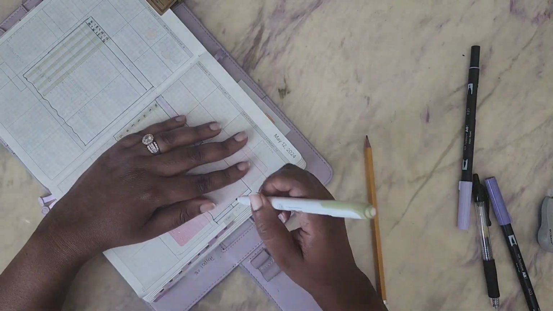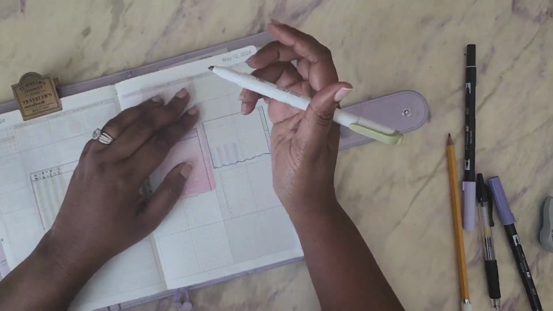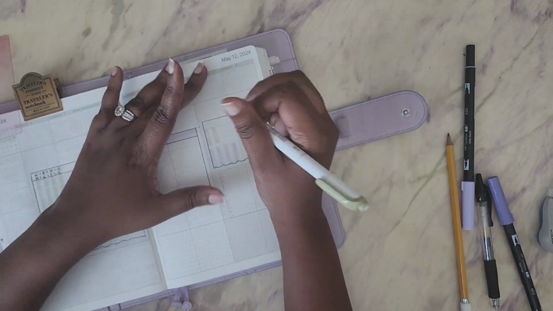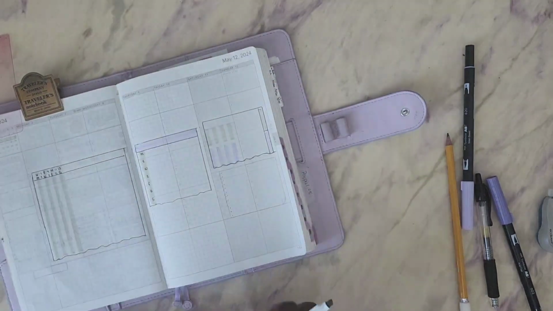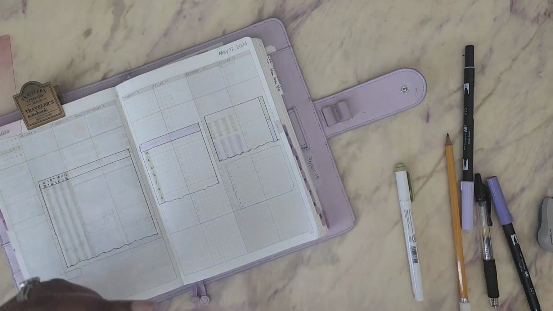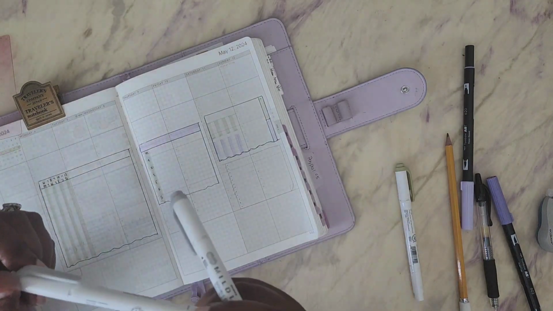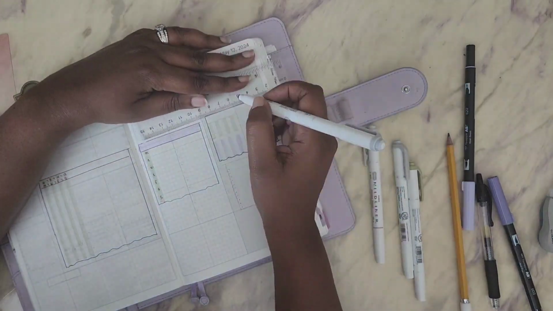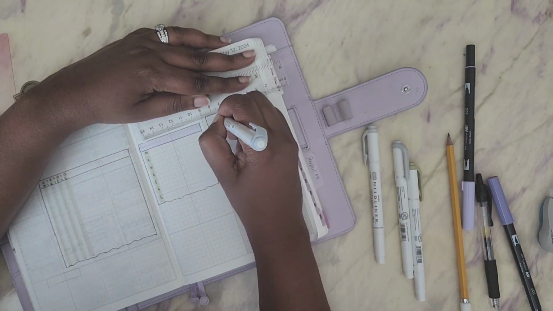Now, the downside or a con from this setup, and this is a con for me, not necessarily for you guys. I do implore you to try this format. One of the downsides for me is that I have journaling pages, not necessarily daily pages, in the back.